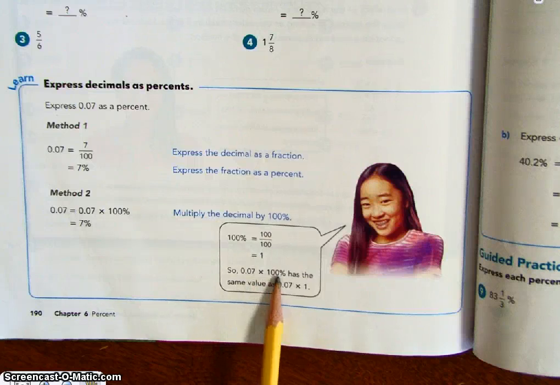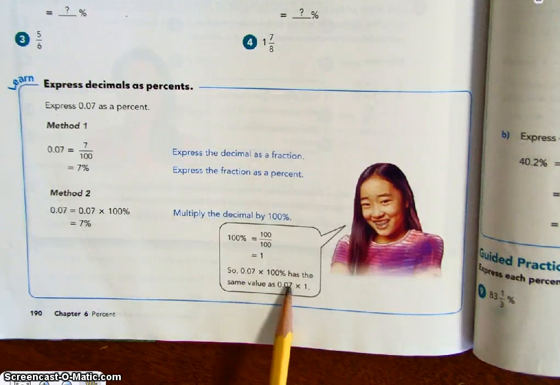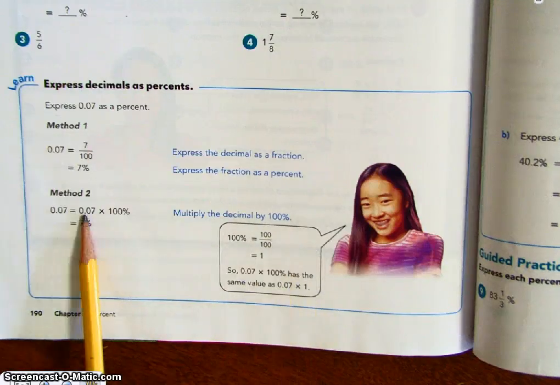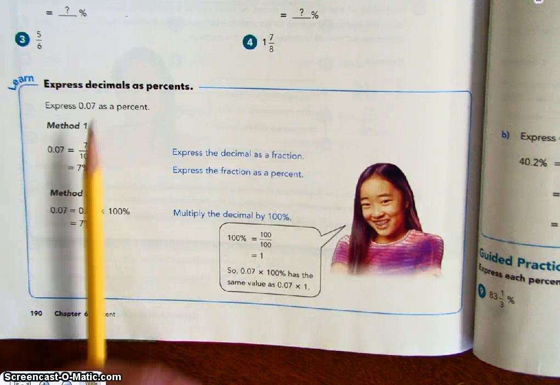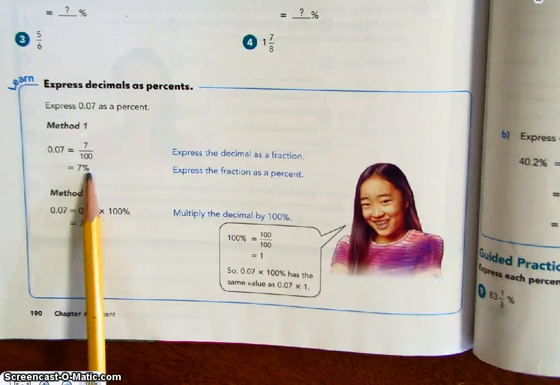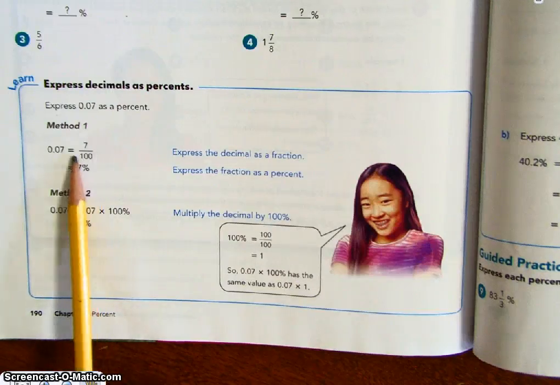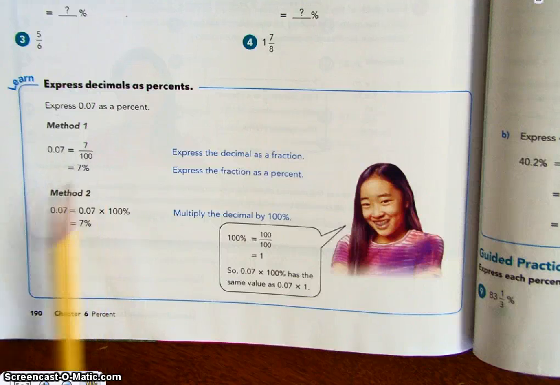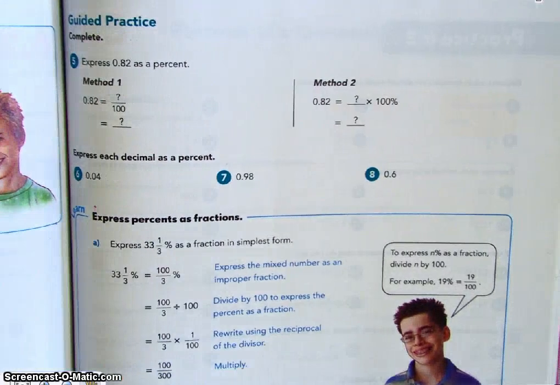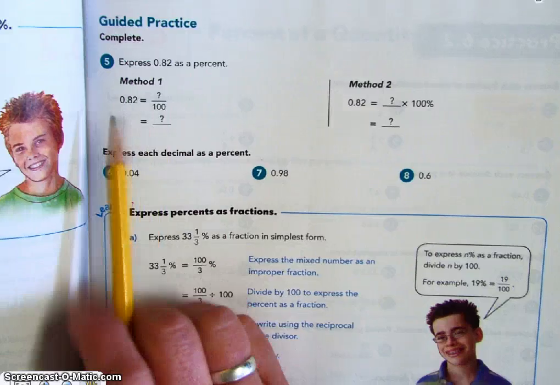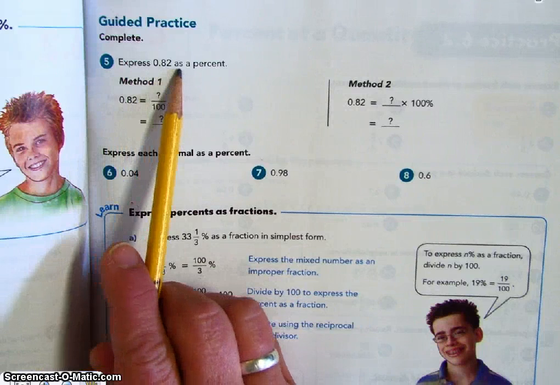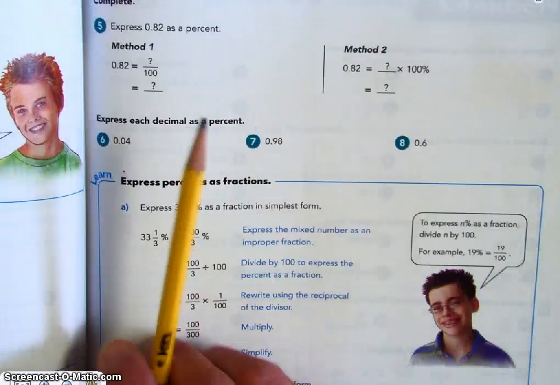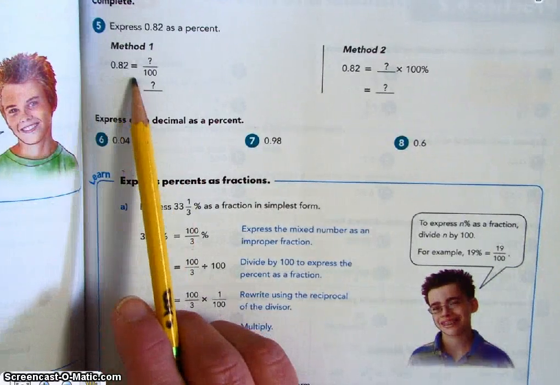That might be a little more confusing to you. If it is, just forget about it and look at these and know that that's how you take a decimal to a fraction and then to a percent. We always have to put it in a fraction, which means the number over 100, to take it to a percent. So let's do number 5 together on our guided practice problems on page 191. Express 0.82 as a percent. So our method 1 here was 0.82, and then we just need to take our 82 and put it over 100, and so it would be 82%.